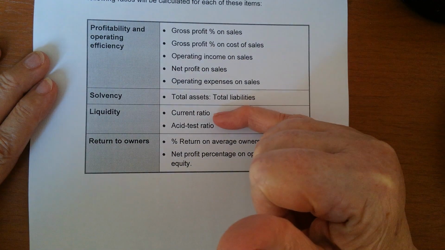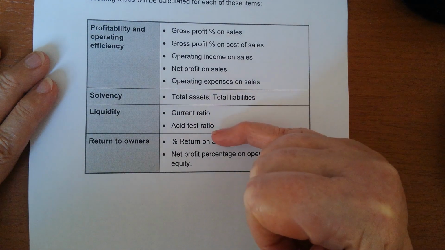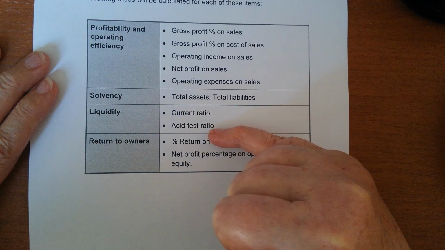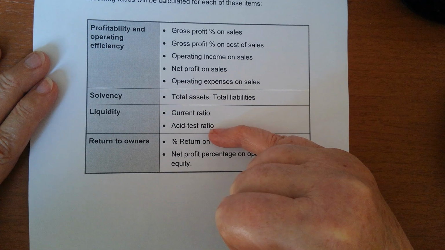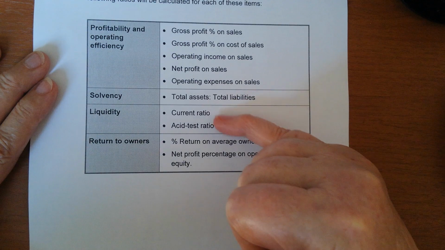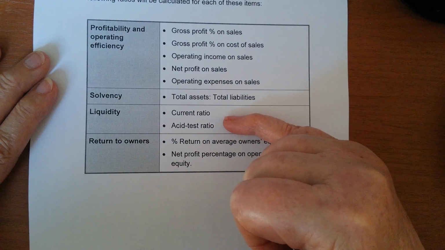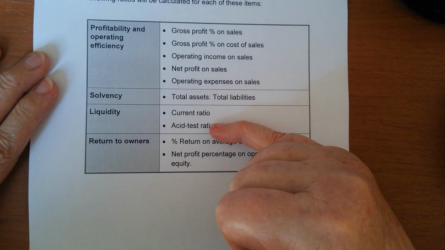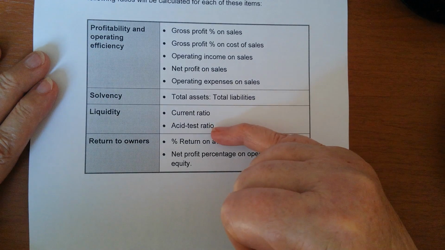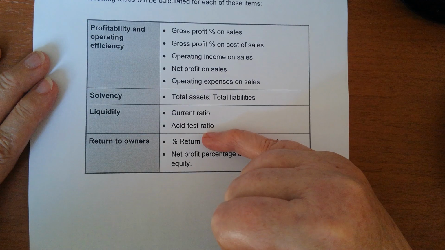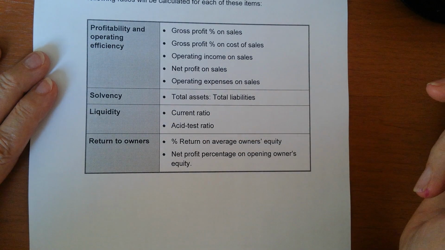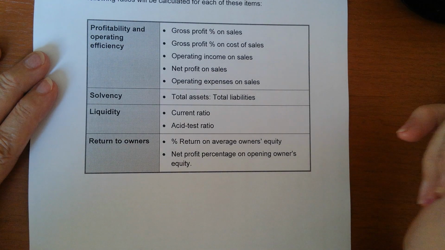So remember, the difference between the current ratio and the acid test ratio is that you don't take inventory into account as part of your current assets. So this is one that they always ask, what is the difference between the current ratio and the acid test ratio, to show that because the acid test ratio is much lower than the current ratio, it means that you've got too much stock, and then you will have to try and get rid of some of the stock that you have.